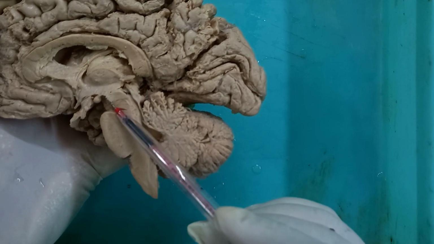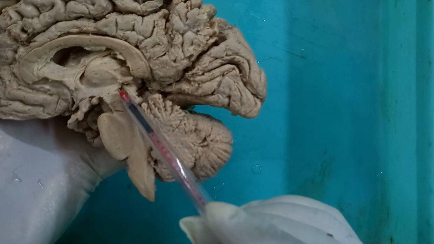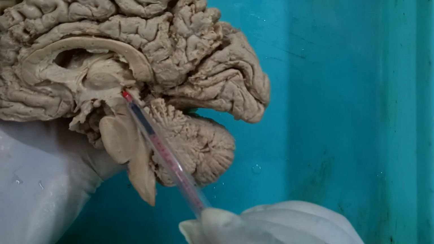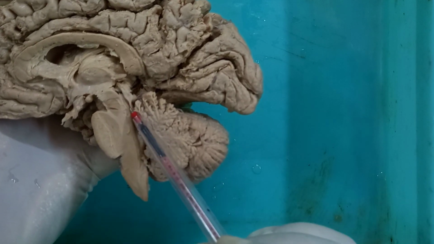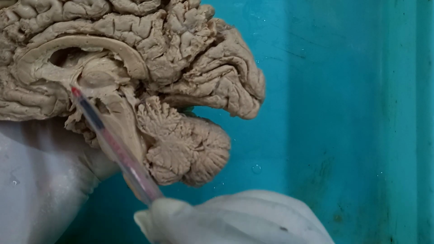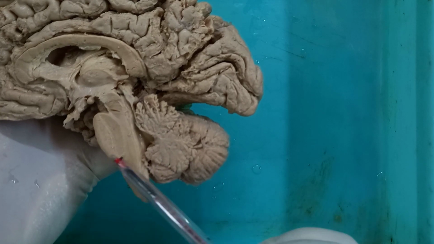From here to here, this part is the midbrain, in which is present the cerebral aqueduct, where the tip of this ball pen is going. The midbrain, which contains the cerebral aqueduct, continues above with the cavity called the third ventricle. Then this is the pons.